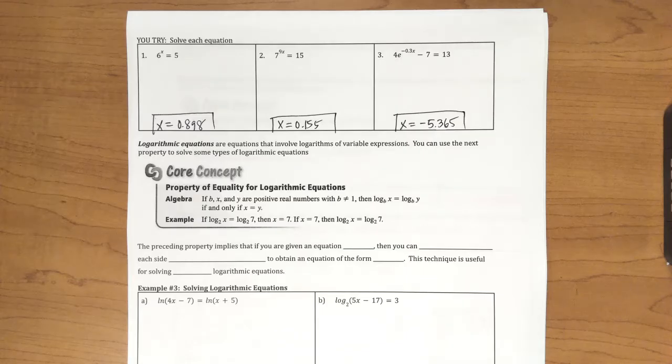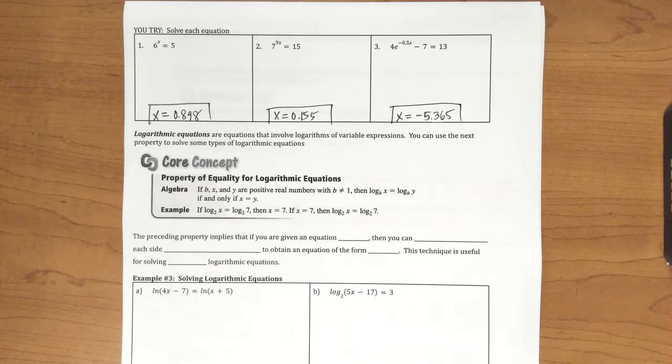Okay, so here are your 3 answers. Please check, always recognizing that I might have made a mistake, but I did do it, I hope, correctly.